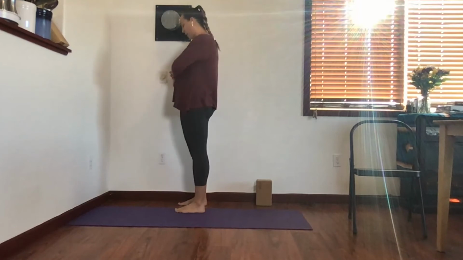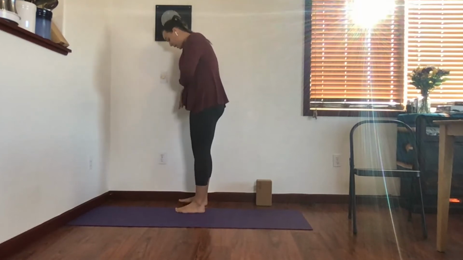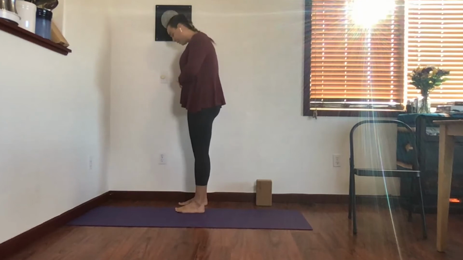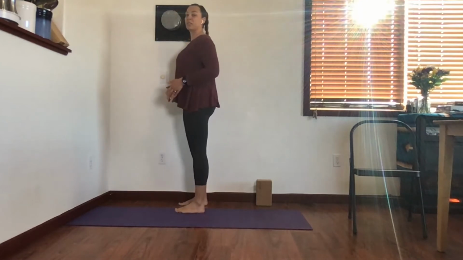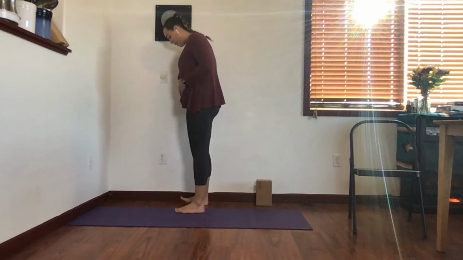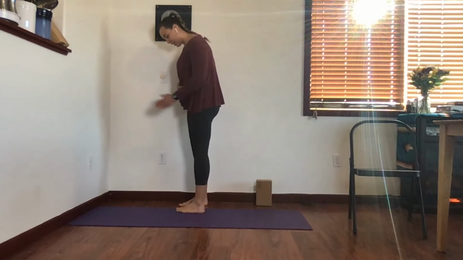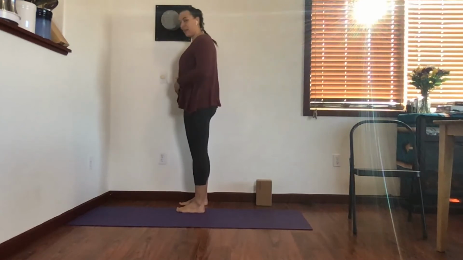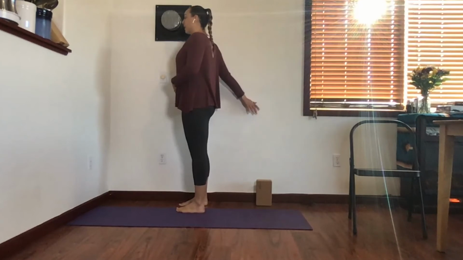So now that right side of the body is facing the wall. Feet are still in Tadasana here. So the heels are under the hips. The feet are at least hip width apart. As you turn your toes in just slightly, you'll see that the middle toe draws a nice line to the very center of your heel. Then we're going to take our right hand back behind us. So palm is nice and open, thumb is pointing towards the ceiling.